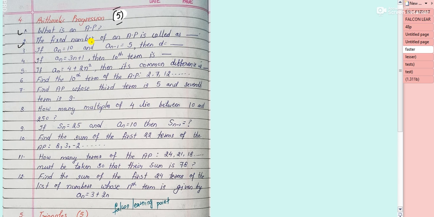Next question: the fixed number of an AP is called what? Yes, it is called the common difference. This is very important. It is called the common difference, and you write it as small d.